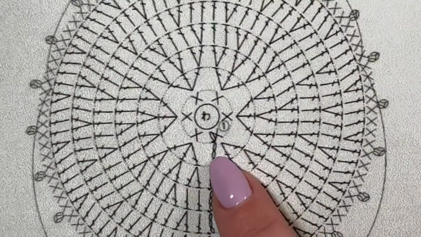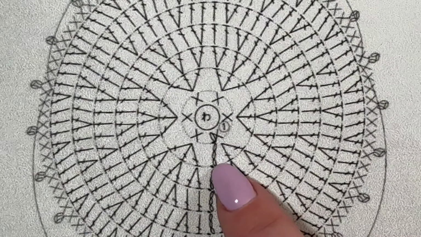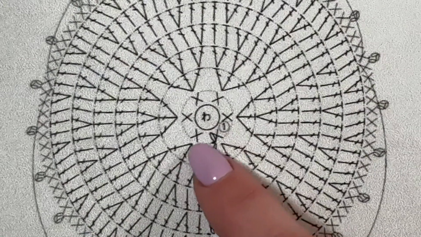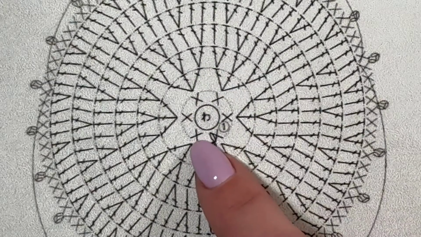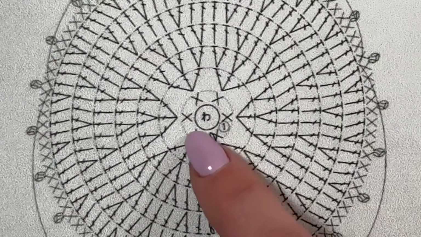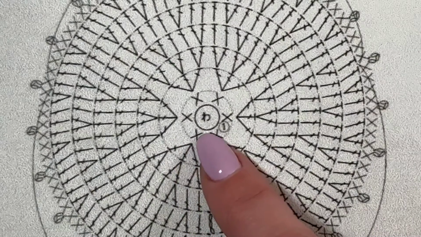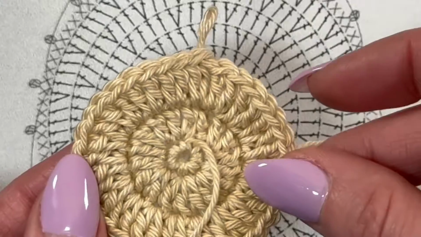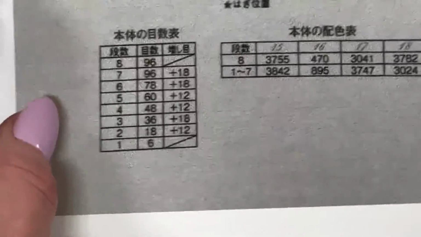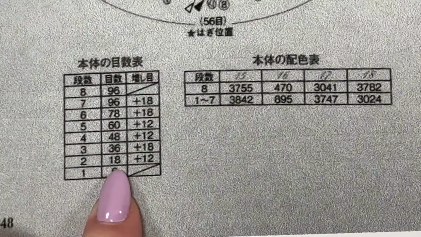Then look for the chains again. Now I'm going to do 3 chains, and I'm going to do 3 double crochets into each single crochet. We have our X here, and then you see 3 T's with a slash branching out of it. So that means 3 double crochets into a single crochet. So I did that as well over here. This chart tells me when I'm done, I should have 18 double crochets.